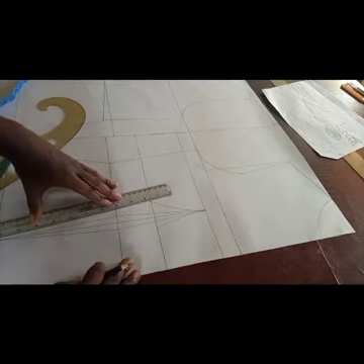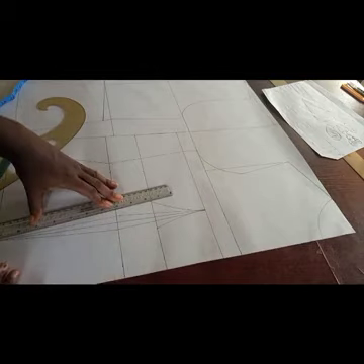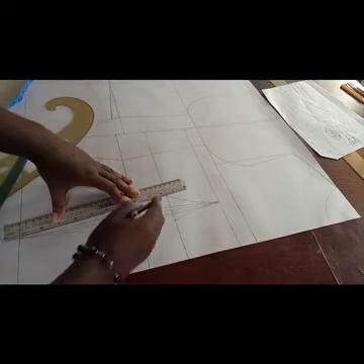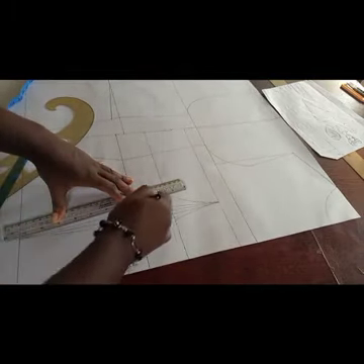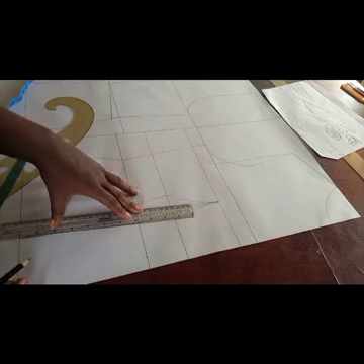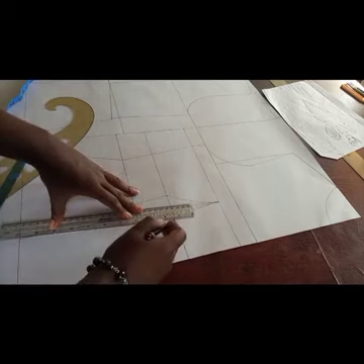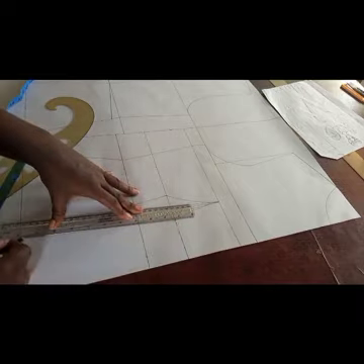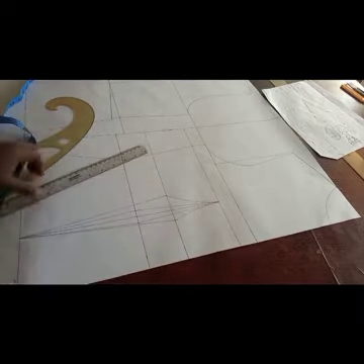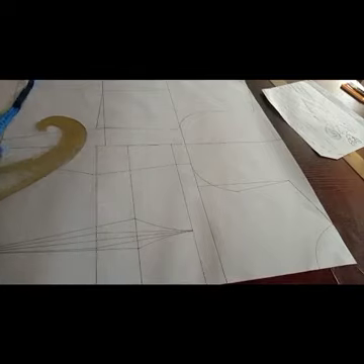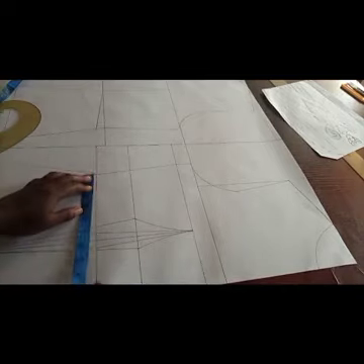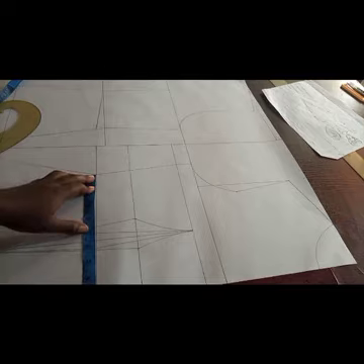And from there, I'm going to rule it straight down to the length of my blouse. You can rule this length straight down or slant it the way I'm slanting it. If you want to have allowance at the stomach area, this will make it possible for you to have allowance at the stomach area. But if you want it to be well fitted, just take it straight down.